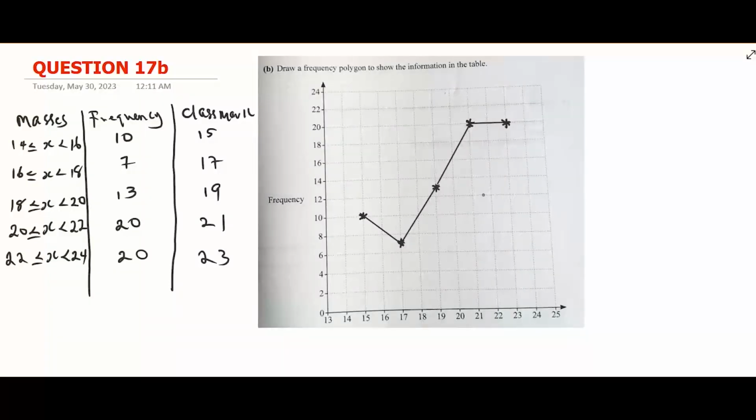So this is what we have, but we are not done. A polygon must be a closed shape. So that means at the beginning, we have to find the midpoint here at the beginning and close it. And at the end, we have to do the same thing.